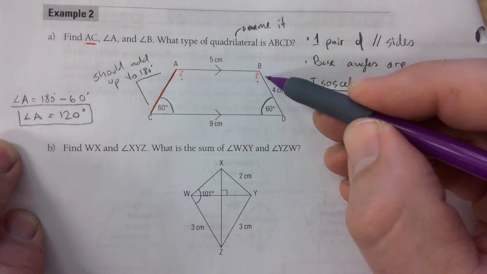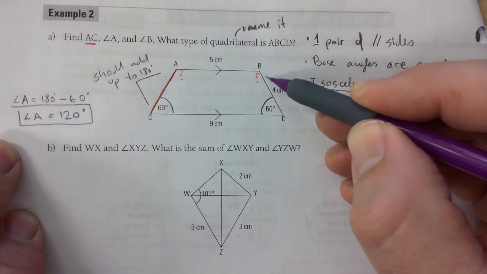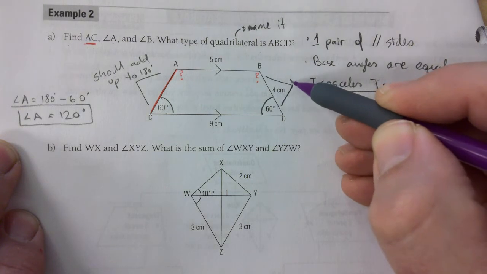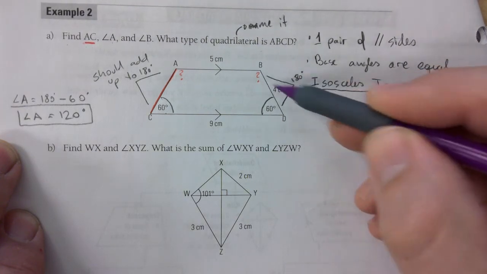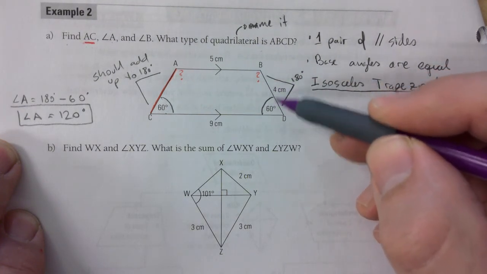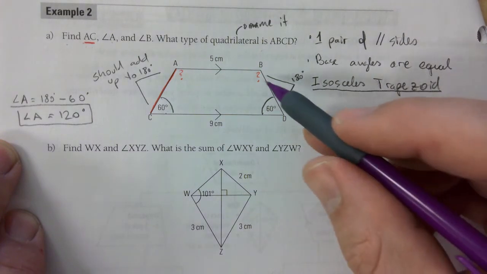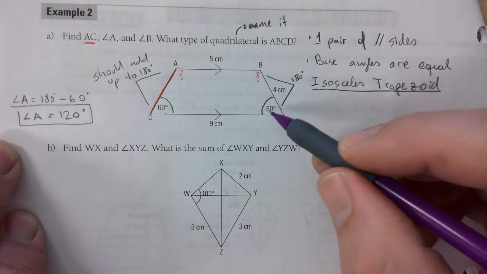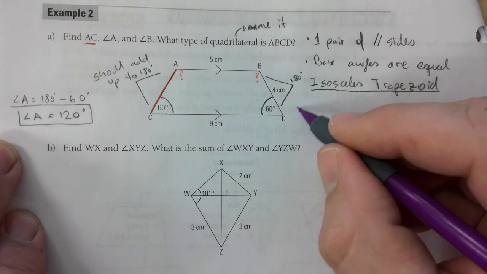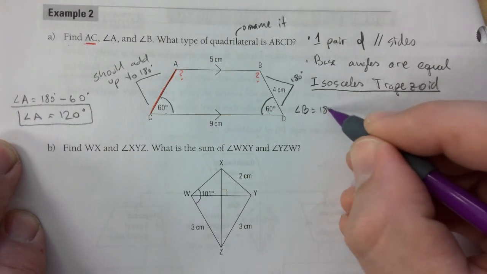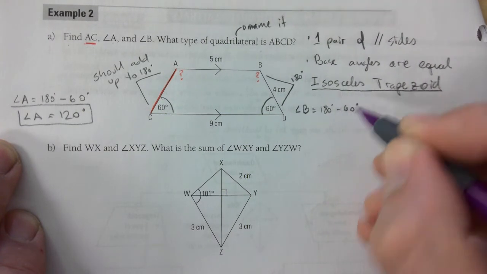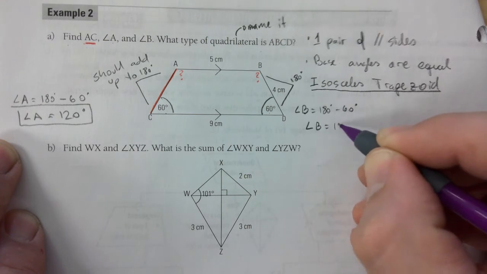Same thing here. These two should add up to 180 as well on this side. So angle B is also going to be 120, but I'm going to show my work anyways, just to not get too complacent.